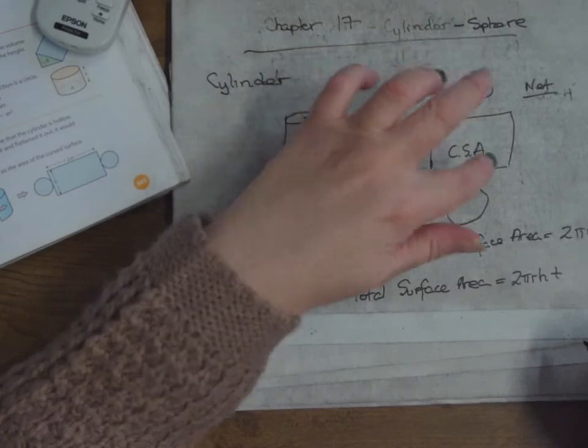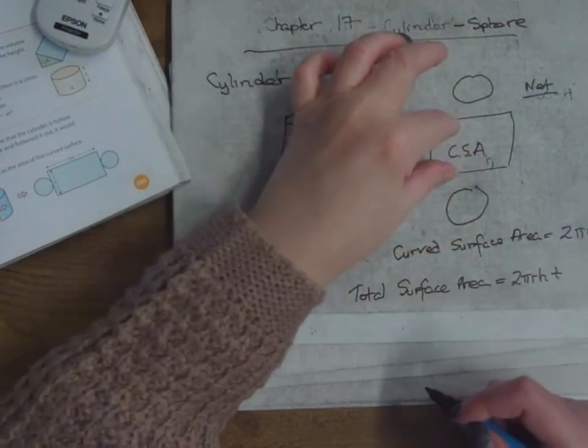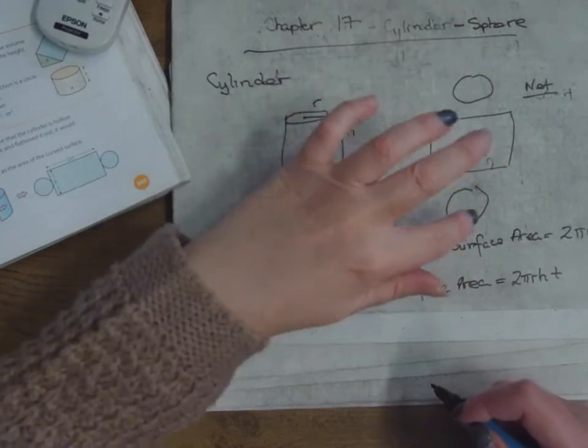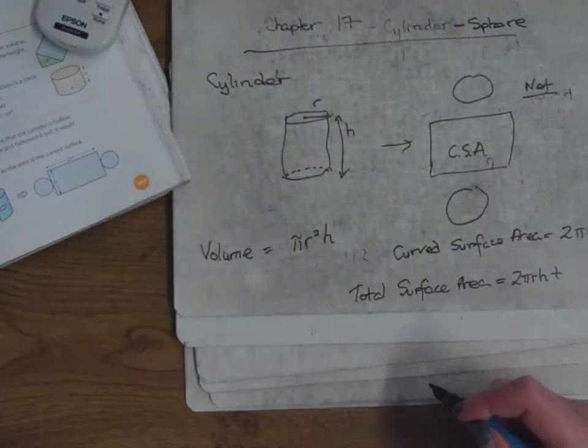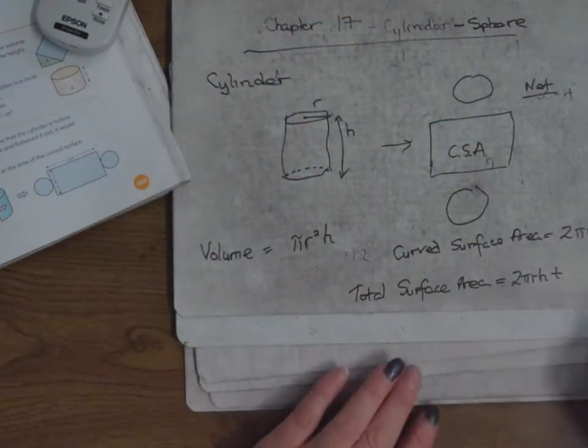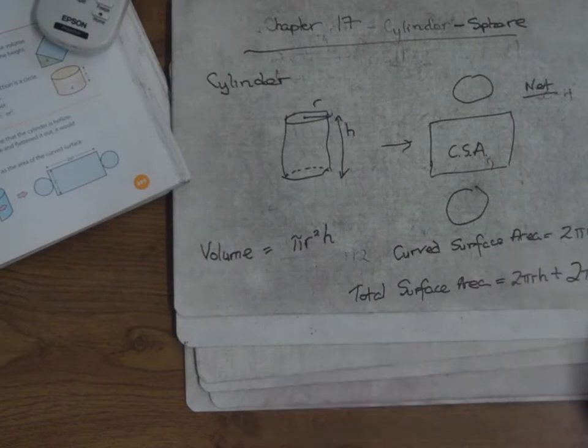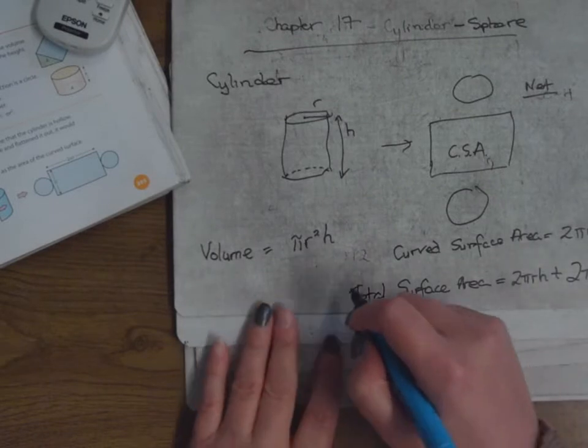For the total surface area, it's the area of the middle bit plus the area of 2 circles that are exactly the same. One circle is pi r squared, and there's 2 of them, so you multiply by 2. There's your total surface area.